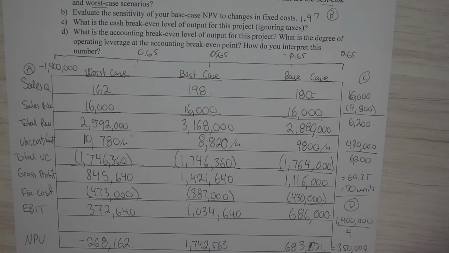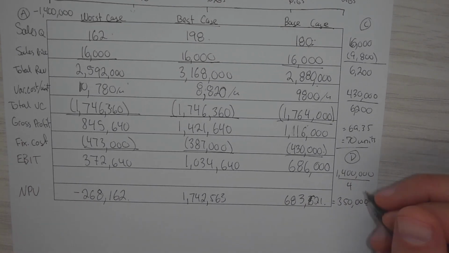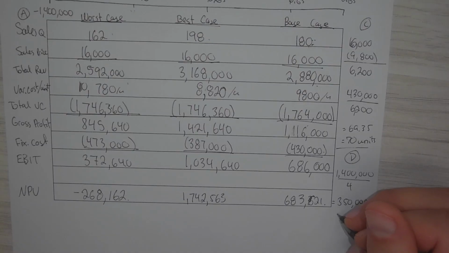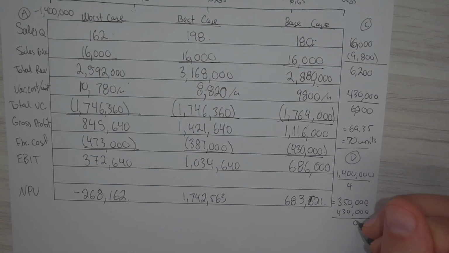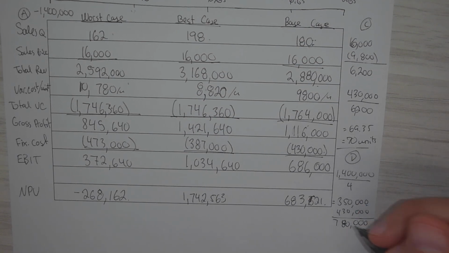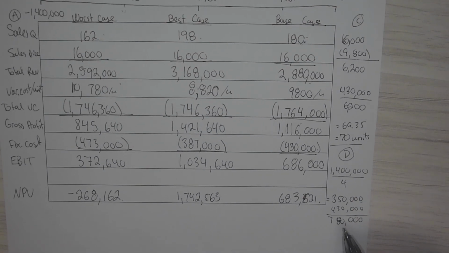each year in depreciation to break even, plus the 430,000 that we are always going to incur in fixed costs. So we now have to make 780,000 back.